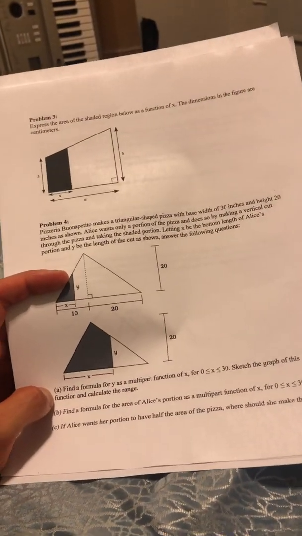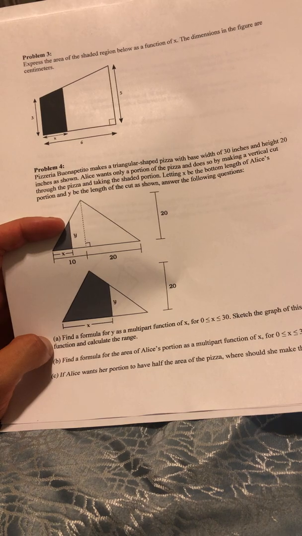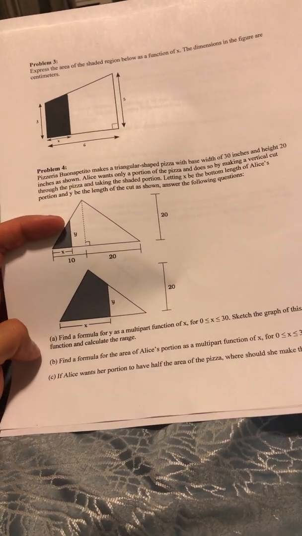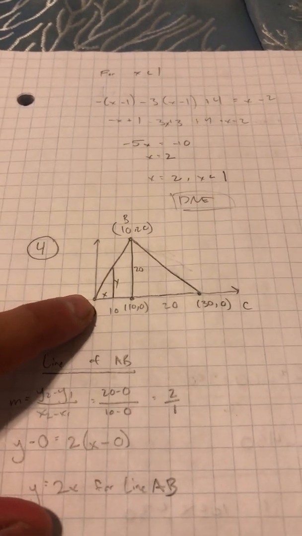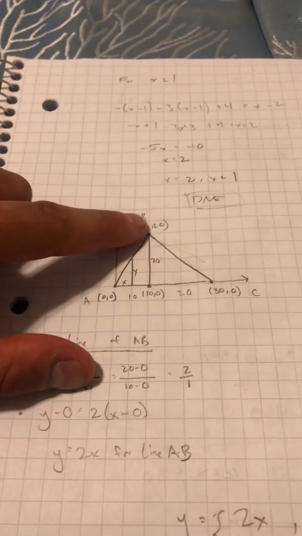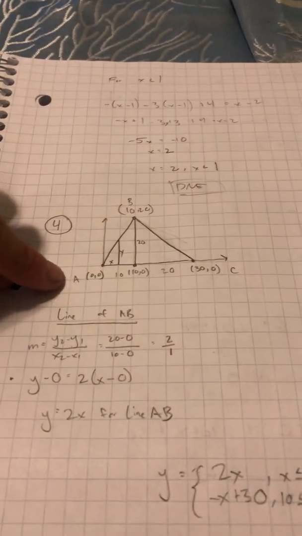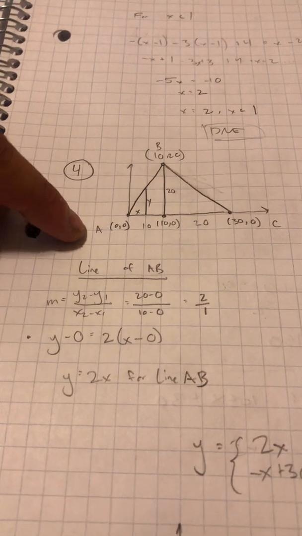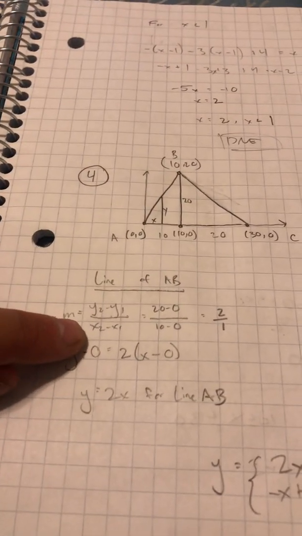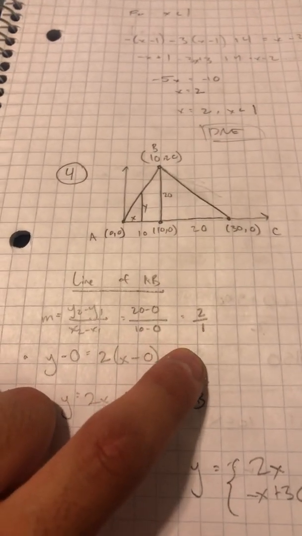First question asks, find a formula for y as a multi-part function of x for x between 0 and 30. Sketch the graph of this function and calculate the range. So first thing we have to do is put it on a coordinate plane so that we can more easily make equations for this line and this line. I labeled this point A (0, 0), this point B (10, 20), and then found the equation of the line AB. I did that by finding the slope, putting each point into the slope formula, and getting a slope of 2.